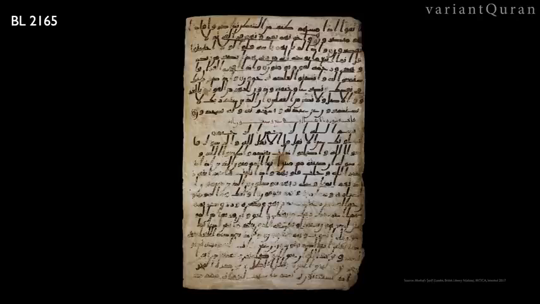So you can see the sort of things that are happening commonly in many pages of these Quran manuscripts, and we will talk about more in coming time. So thank you for taking that walk with me through this page.